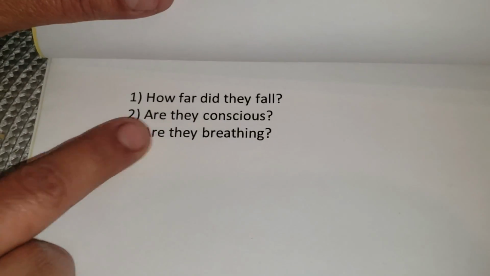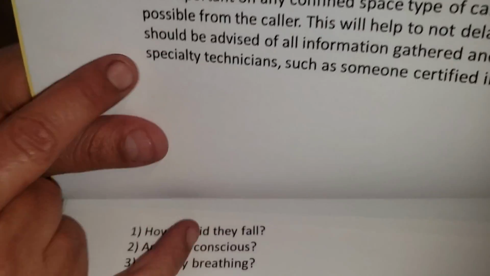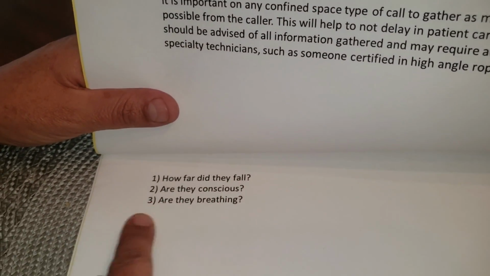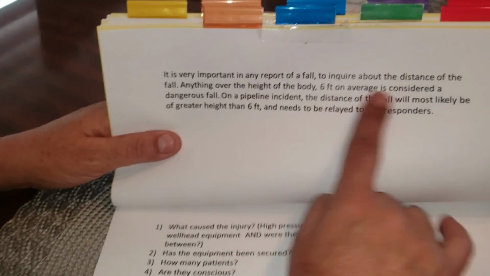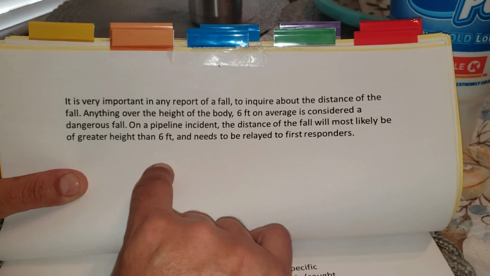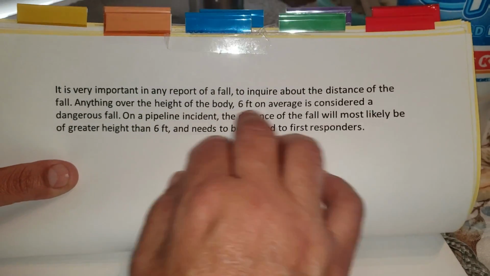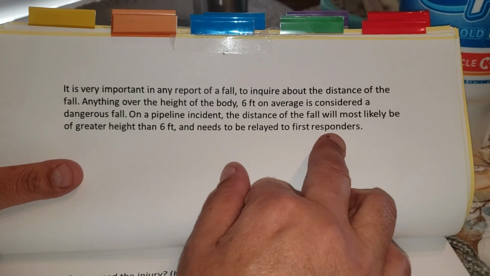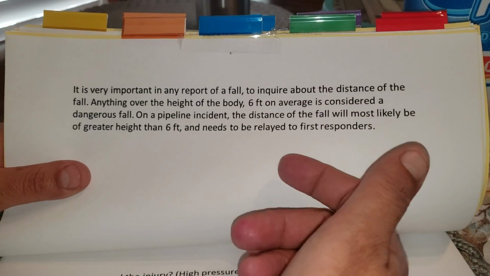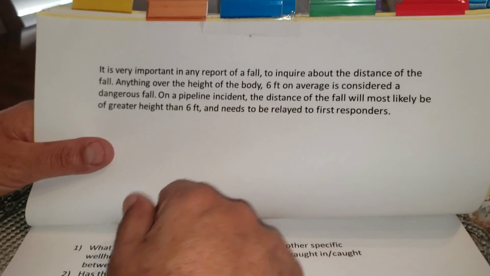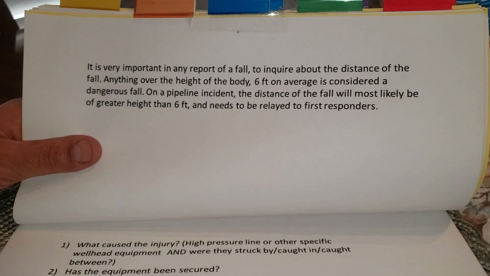Okay, there's a fall. Fall might have a lot to do with confined space too. They probably fell into it. So fall, are they conscious? Are they breathing? The distance that anyone fell is very important because anything over 6 foot, or an average person's height, is considered to be a dangerous fall. You can have more internal injuries. So that would be important to tell your first responders from the point of dispatch.